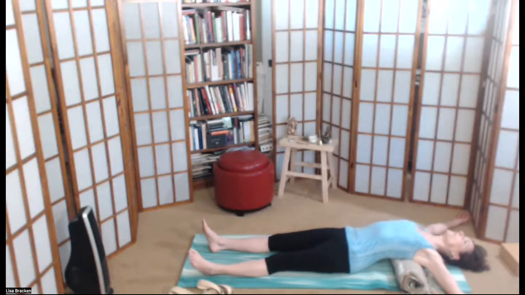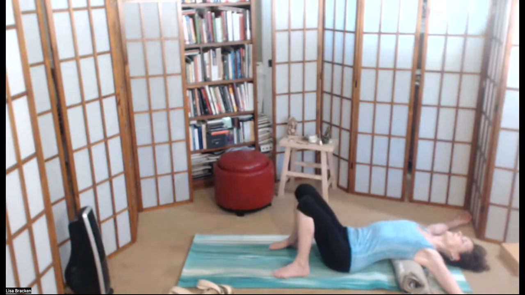And take your breath into your blanket. Feel your ribs expand out to the side.